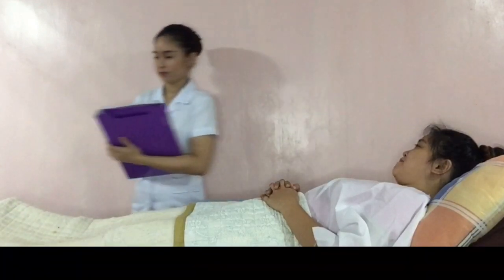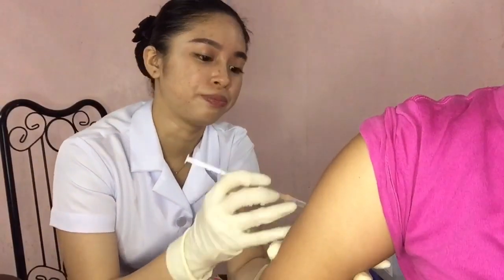Okay. So now let's determine which site we'll use. Inspect the area for bruising, inflammation, and edema. Palpate the site to avoid any area that is tender. To make sure that you have the right size of needle, use your thumb and forefinger to grasp a skin fold of tissue at the injection site. Measure the fold from top to bottom and check that the needle is about half as long.